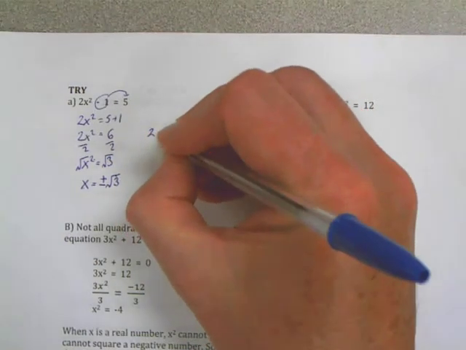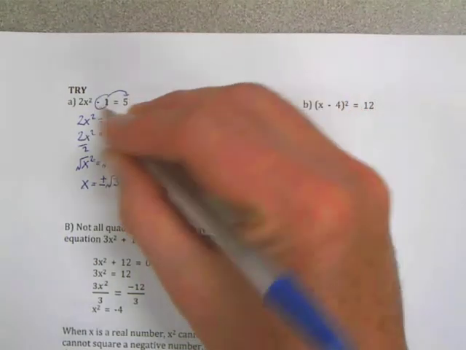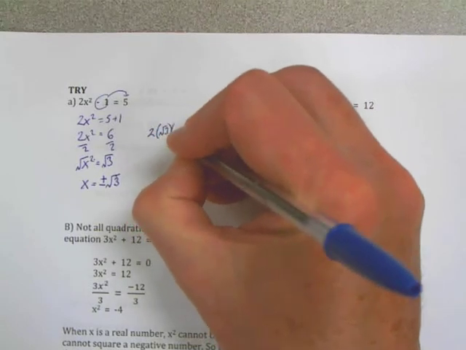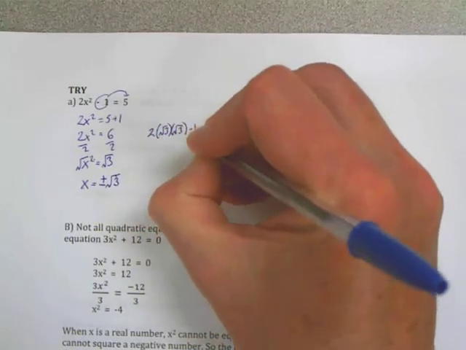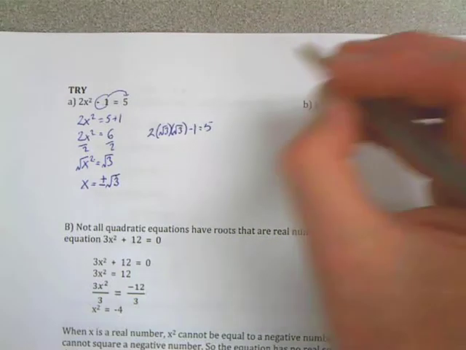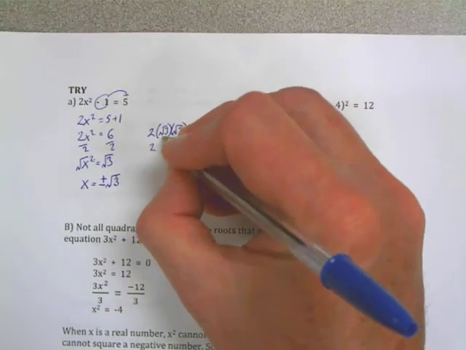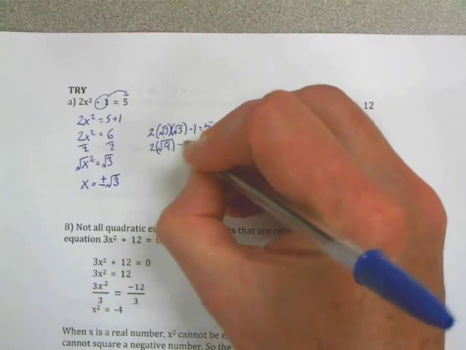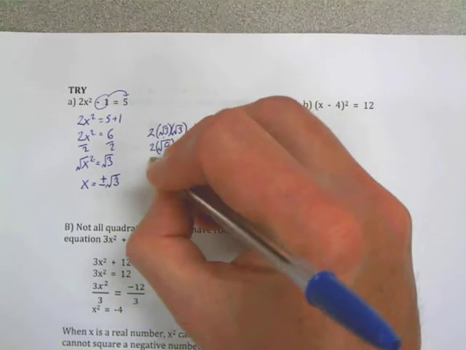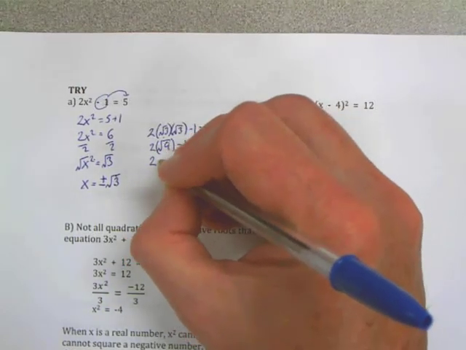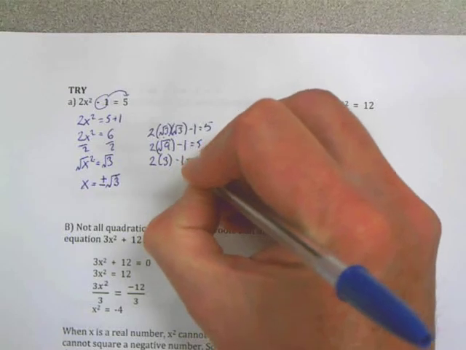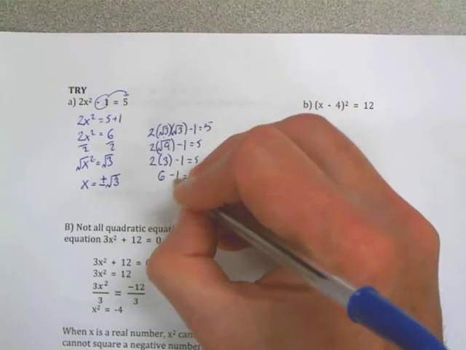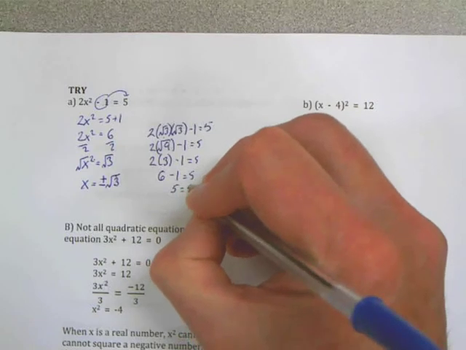So I'm going to go 2 times x, which is the square root of 3, times the square root of 3, minus 1 is equal to 5. 2 times square root of 3 times square root of 3 is the square root of 9. Minus 1 is equal to 5. 2 times the square root of 9 is 3. Minus 1 is equal to 5. 2 times 3 is 6. Minus 1 is equal to 5. 6 minus 1 is 5, is equal to 5. Works.